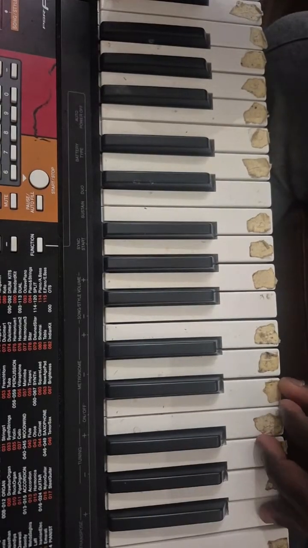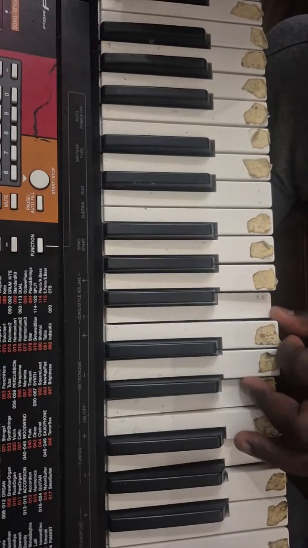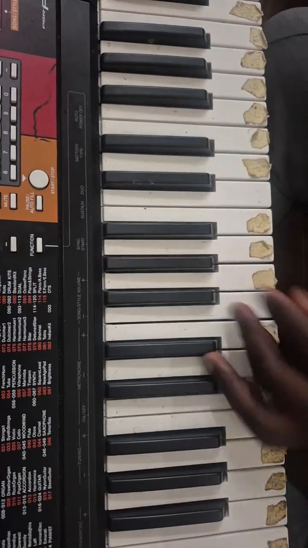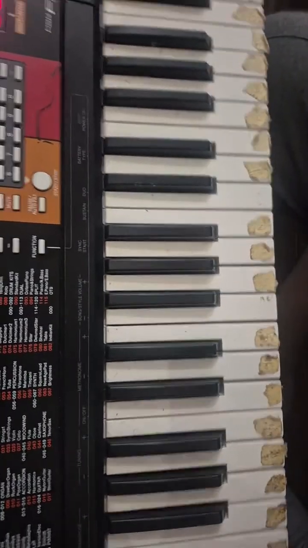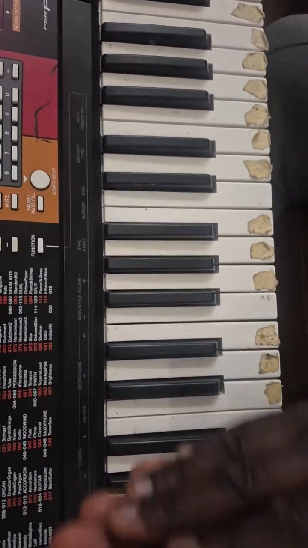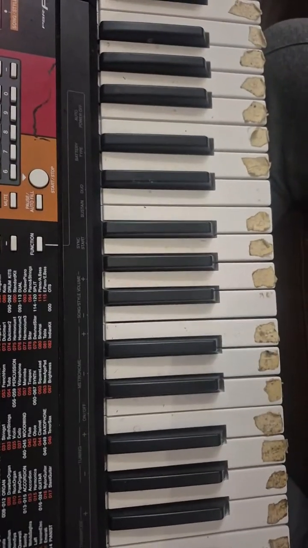So root position, first inversion, second inversion. So we have the three chord qualities, they are the same. The only thing is just helping you change how you sound a little bit, you know.